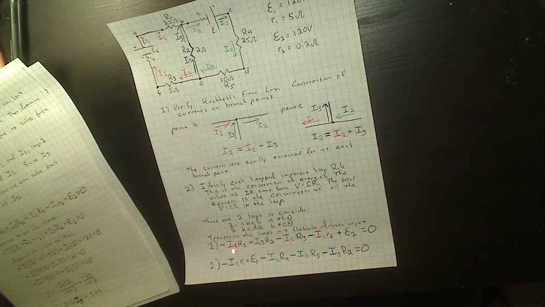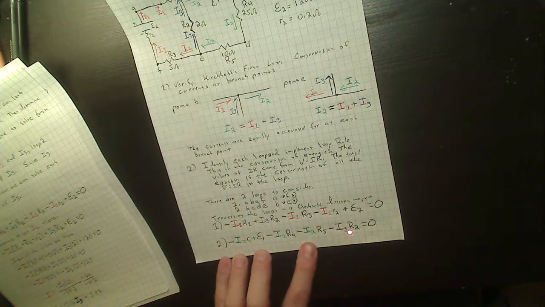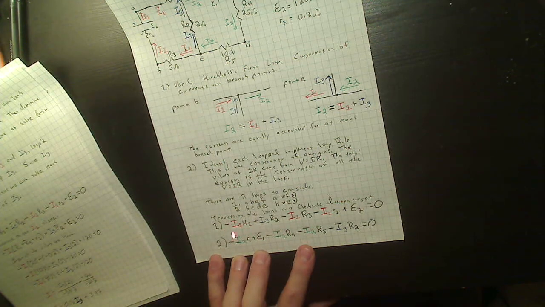I can see that loop 1 has I1 and I3, but it does not have I2, and loop 2 has I2 and I3, but does not have I1. So that means I can rearrange these equations in terms of I3. I can set I1 in terms of I3 and I2 in terms of I3, and then use our original equation to plug I2 and I1 in up here and solve this to get our actual current for I3.